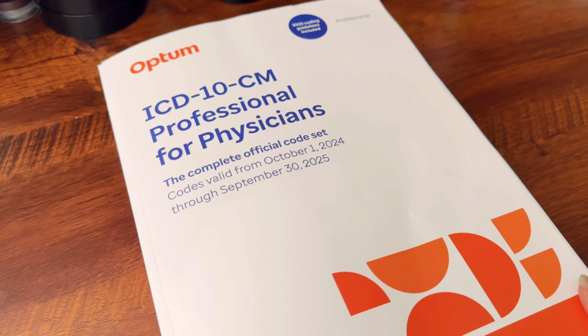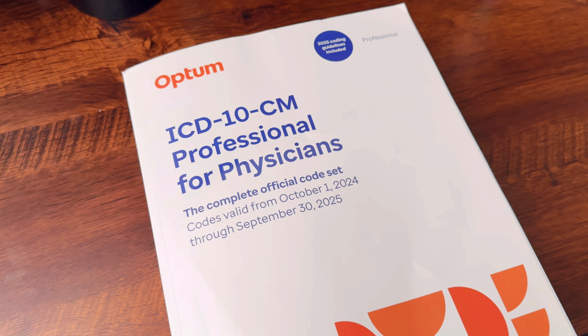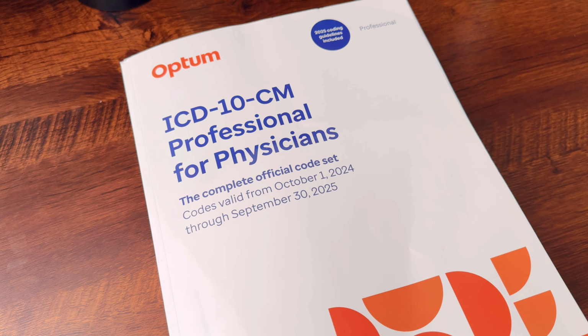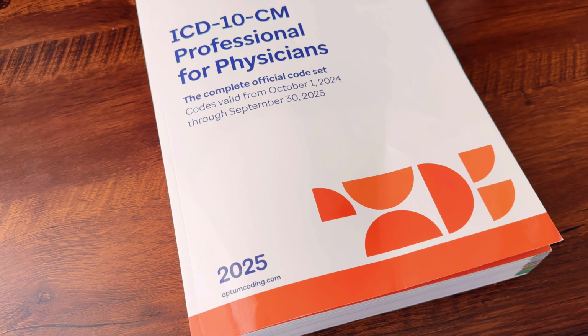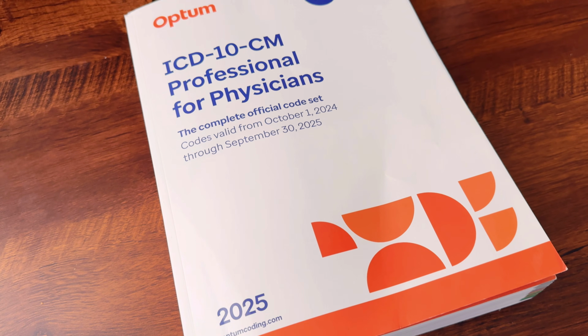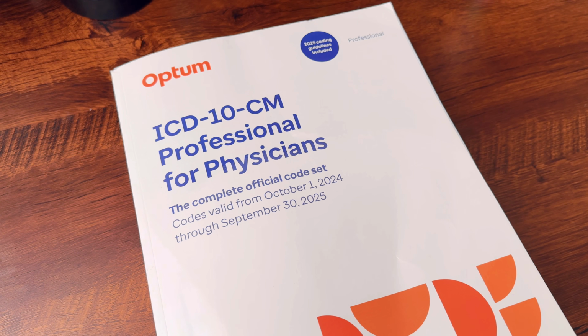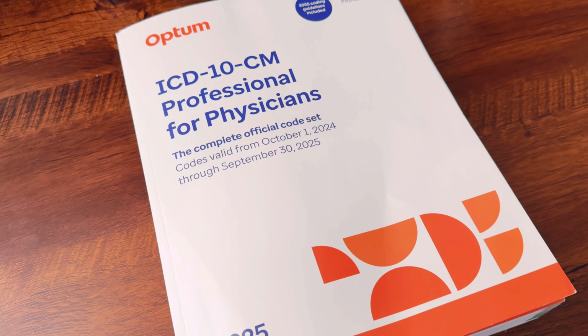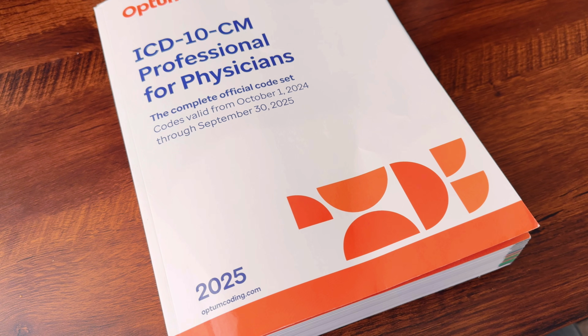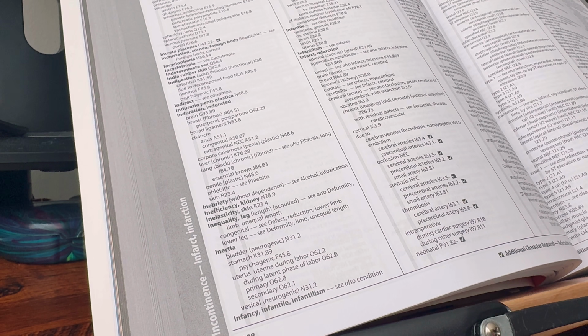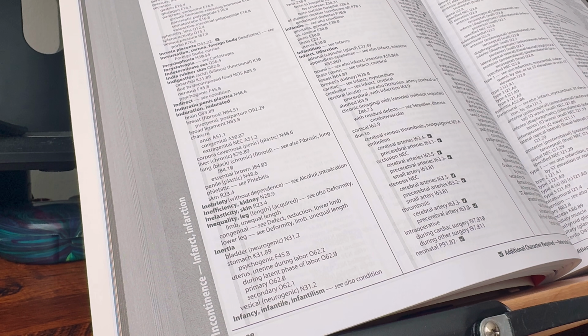This is the ICD-10 book that I will be using. It is by Optum. I will link it in the description box if you guys are interested. I usually like the spiral bind, but my employer got us this kind. So either way, it's still the same book, but I usually do prefer the spiral bind. And honestly, my favorite ICD-10 book is by Decision Health, but we got Optum, so that's okay.